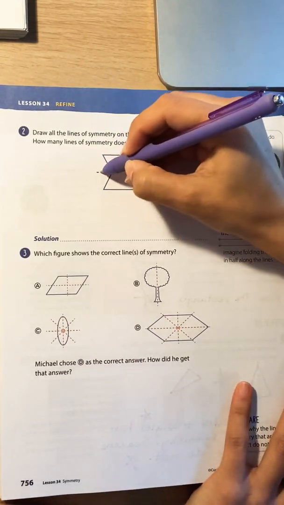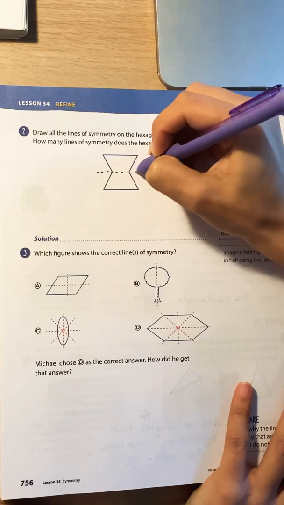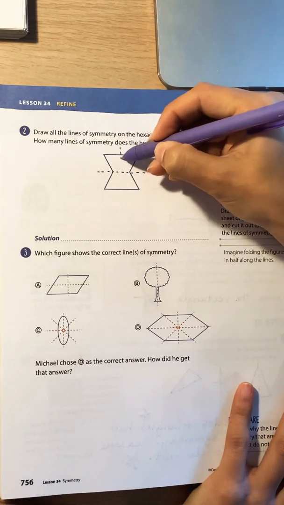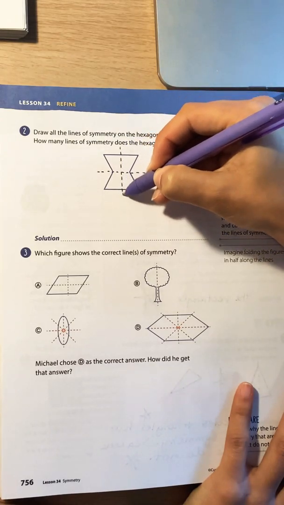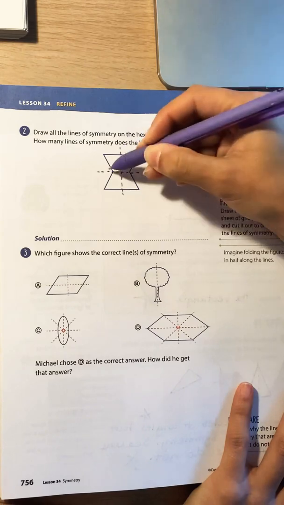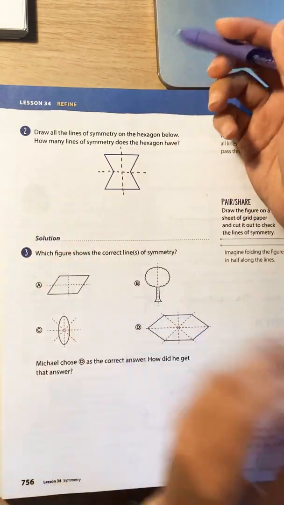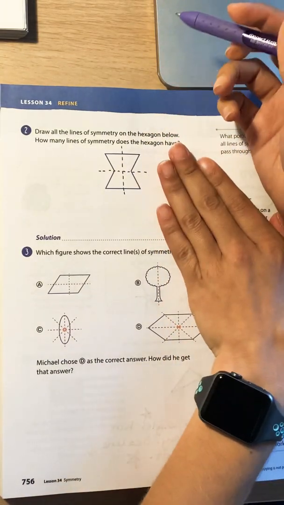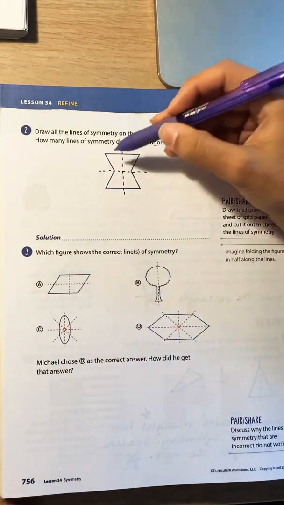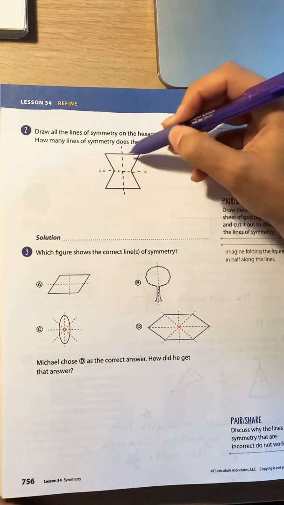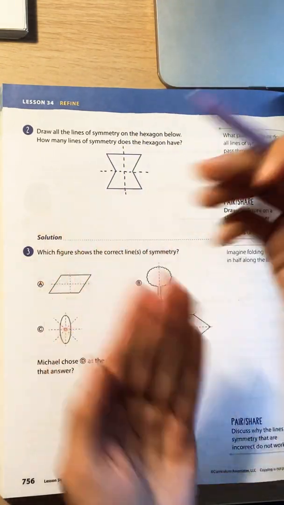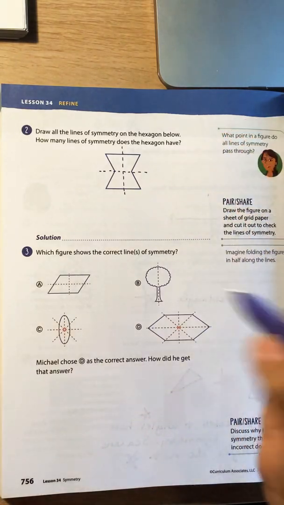So I could do one here, because then the top will match the bottom if I flip it across that line. I could also do one vertically right down the middle, because the right side will match the left side if I flip it over. Okay, but I can't do like any diagonal kind of stuff, because if I flip it over any of those lines, it'll make cat ears. It'll have a corner sticking way out and it won't overlap perfectly, right? So there's only 2.